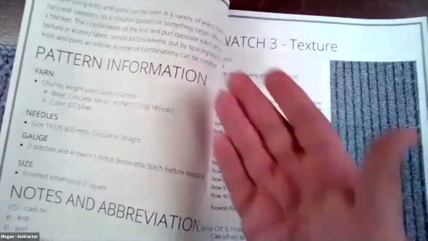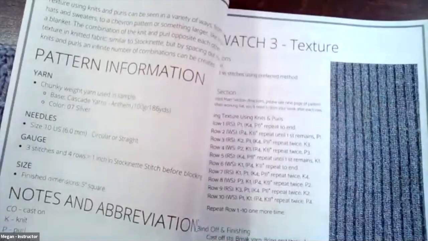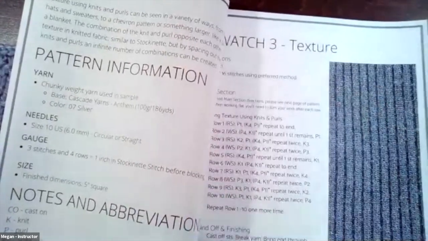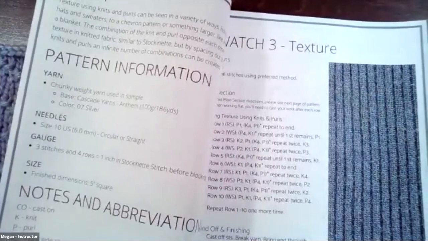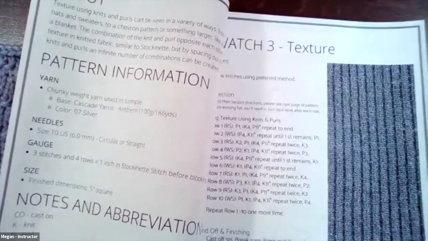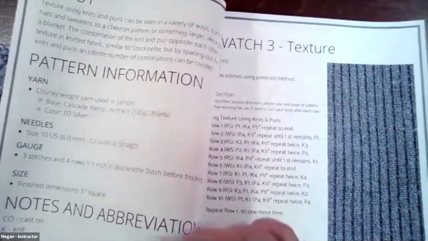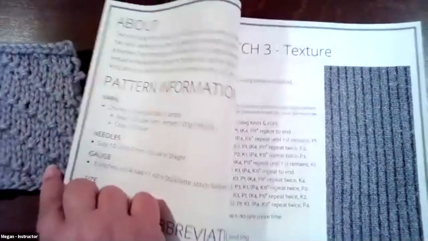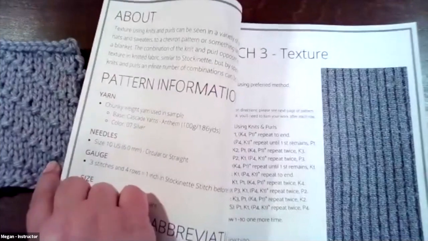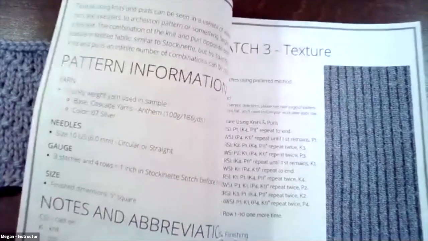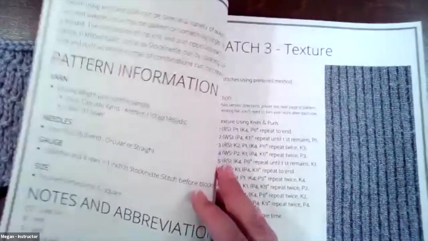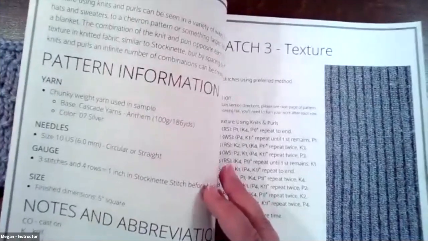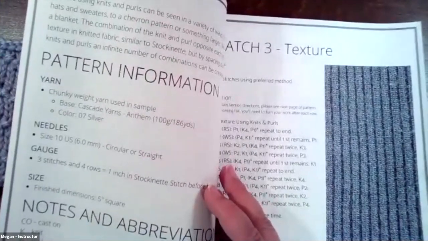So the first page really is basic information about what we are doing and the kind of yarn I used, but you can use whatever is appropriate for the needles you have and the yarn you have on hand. Unless you want to exactly do this 5-inch square, then you'll have to worry about gauge, but otherwise we're really focusing on technique. The notes and abbreviations are pretty much the same. We're going to do cast on, knits, purls.